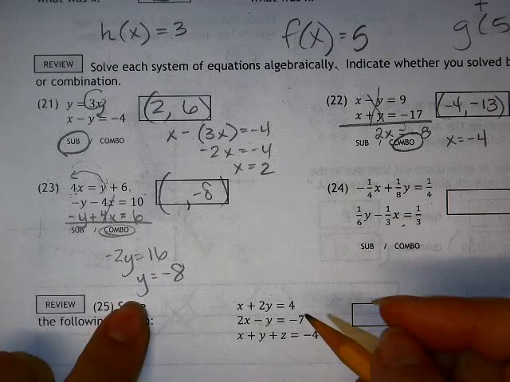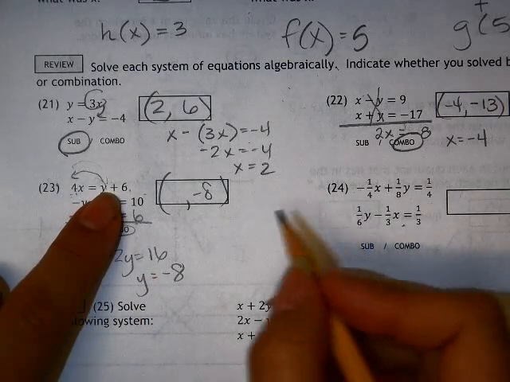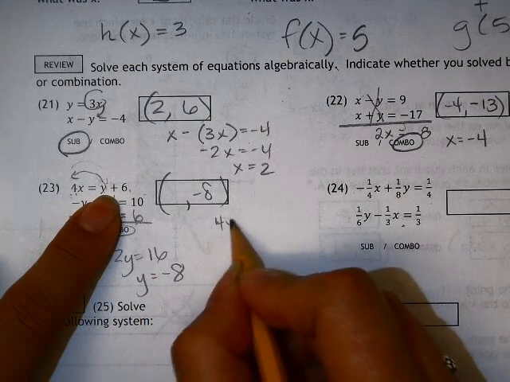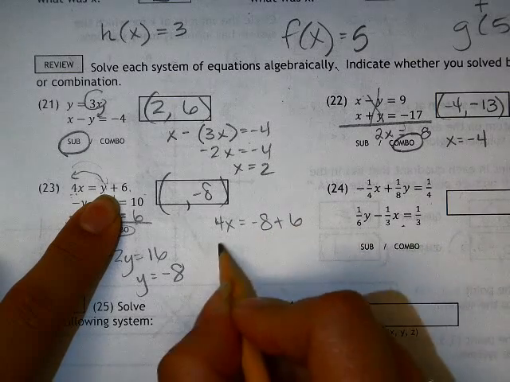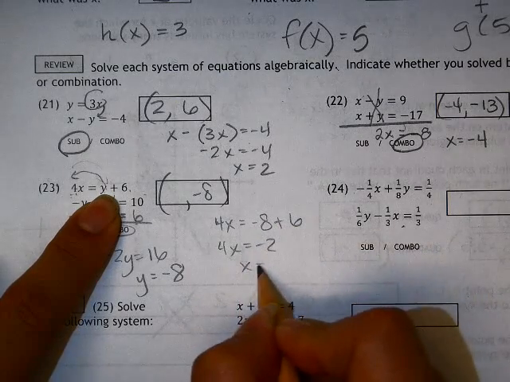And then I need to plug it in to solve for x. So wherever, it doesn't really matter. 4x is equal to negative 8 plus 6. 4x is equal to negative 2, and x is equal to negative 1/2.